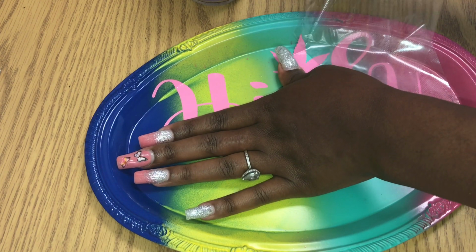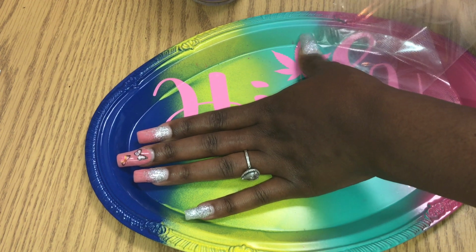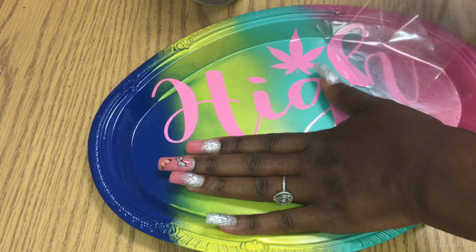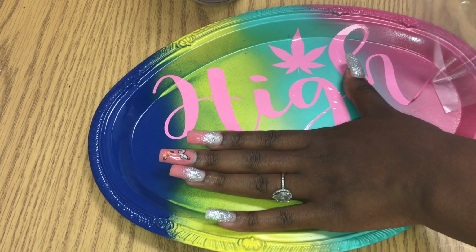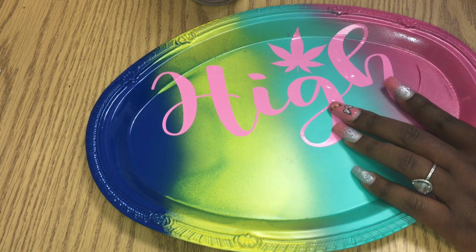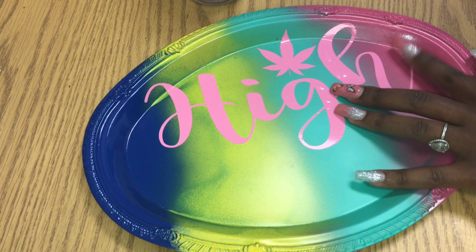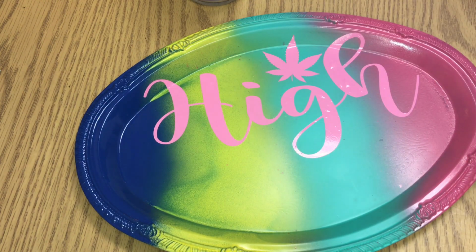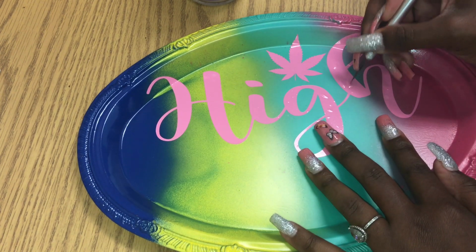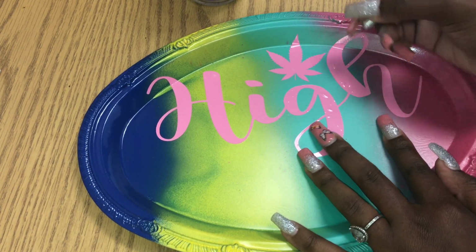And once we get the entire design onto the tray, eventually, and it does have bubbles in it, but we can pop the bubbles with our X-Acto knife. But they won't show anyway once you lay the epoxy on there.